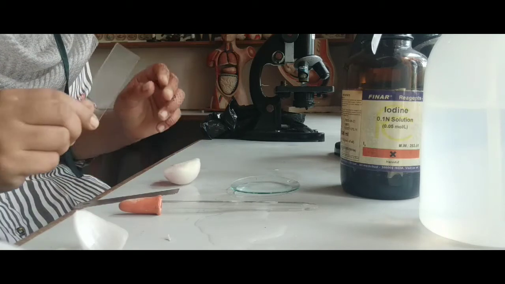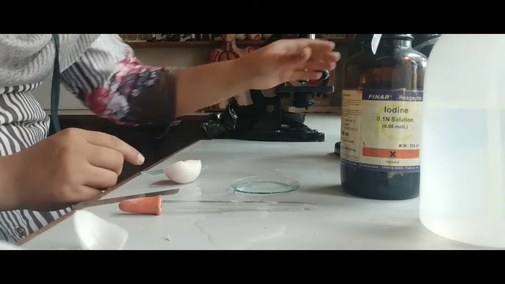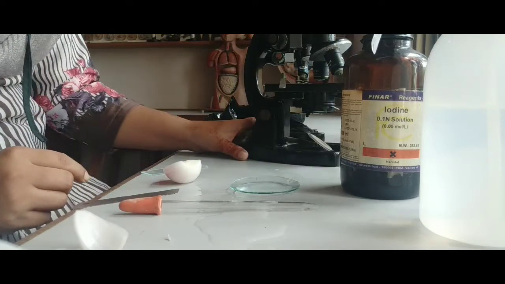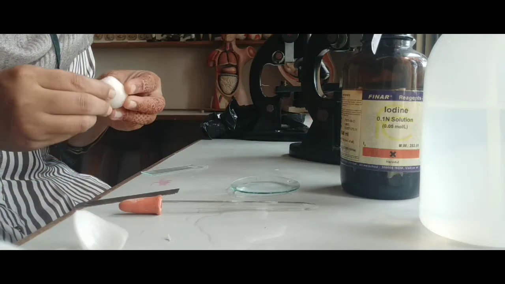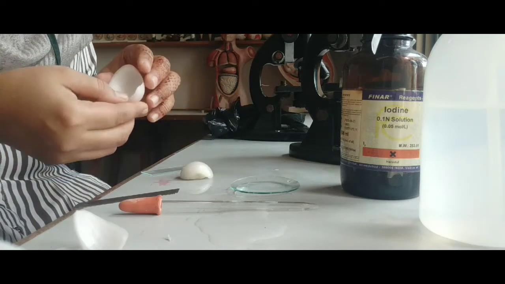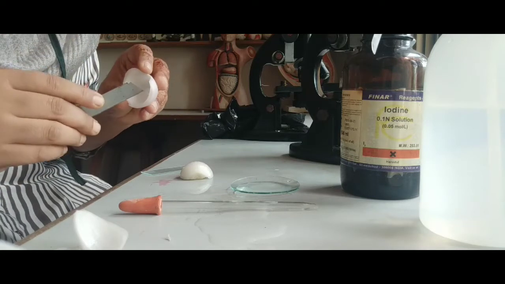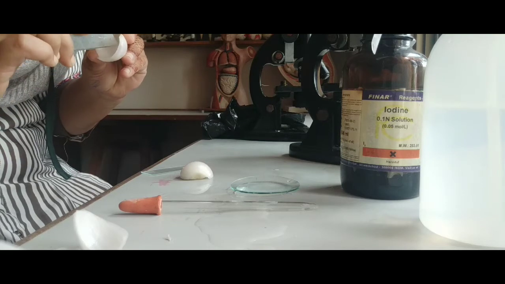Secondly, we require a clean glass slide and a cover slip, and our most important thing, we require a microscope. Okay, so let's begin with this practical, dear students. First of all, what we have to do is remove one inner layer of the onion peel, and with the help of the blade or cutter, we have to take out the epidermal layer.